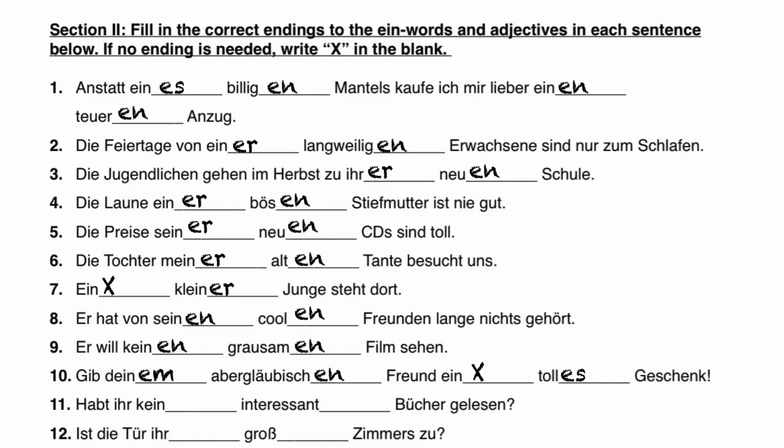Habt ihr blank blank Bücher gelesen? Have you not read any interesting books? Here we have books, which is Bücher, which means that we have to have plural stuff here. We already know that means that the adjective has an en because the only ones we've covered so far are after der-words or after ein-words, and both of them take ens for the plurals. But we still have to establish what goes at the end of the ein-word here.